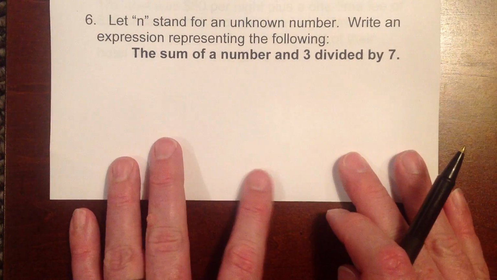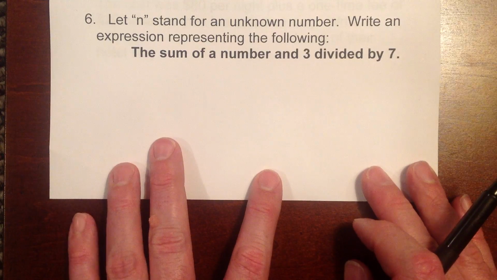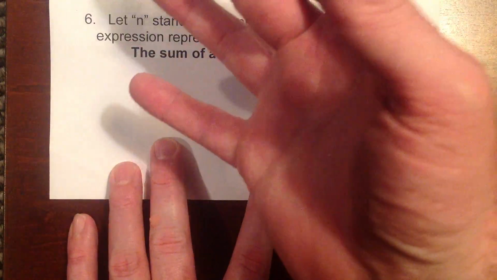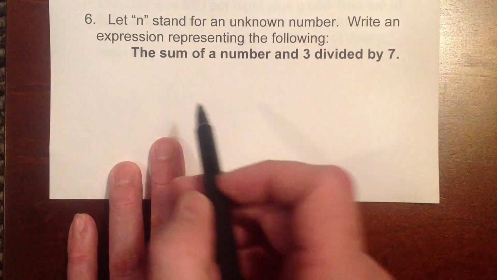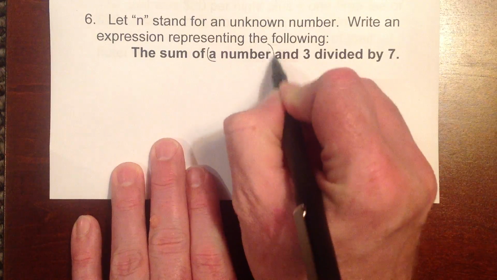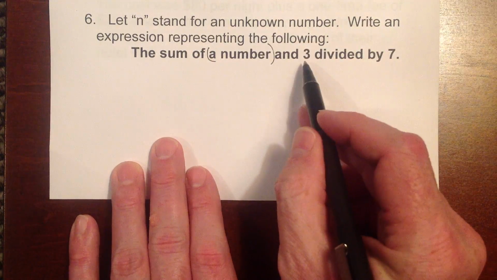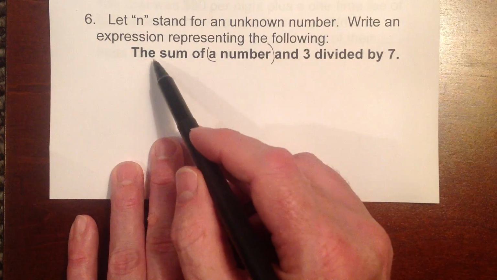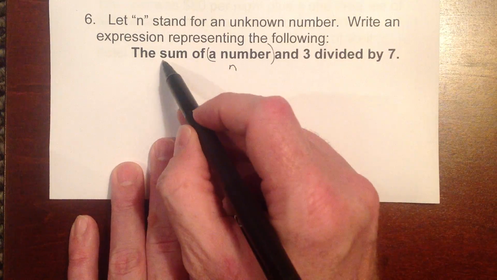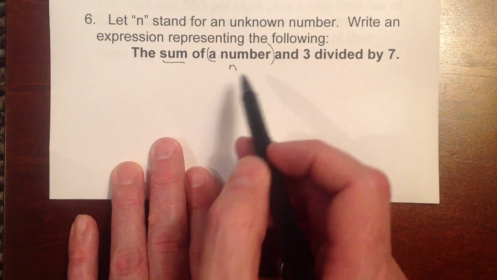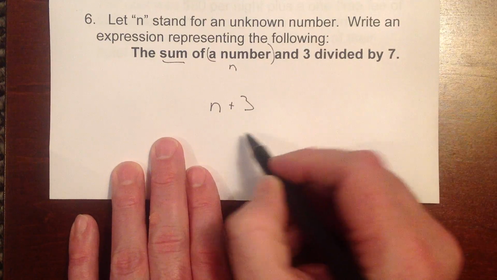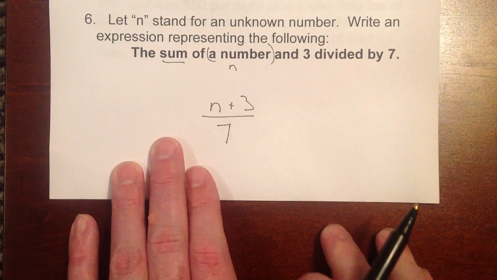Number 6, let n stand for an unknown number. Write an expression representing the following. So we are given the variable here. Sometimes I'll let you make up your own variable. Sometimes it'll be given for you. The sum of a number. That usually means it's the variable. And 3 divided by 7. What that means is the sum of n and 3. What does sum mean? The sum of what? The sum of a number and 3 divided by 7.